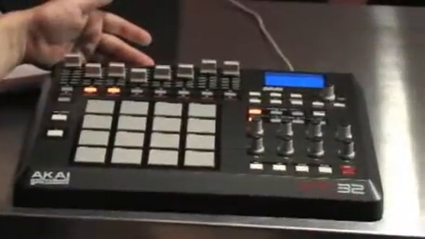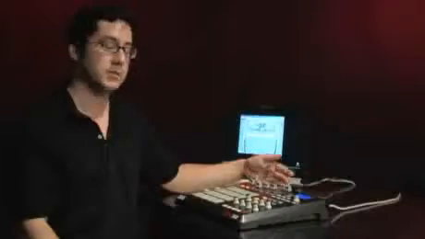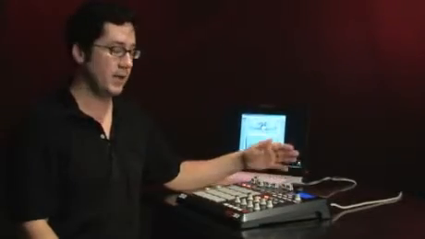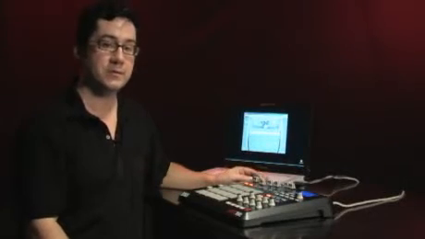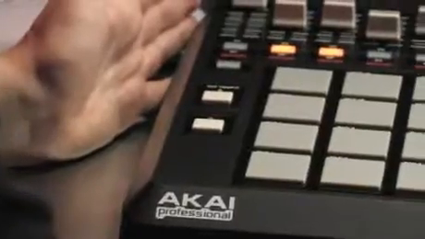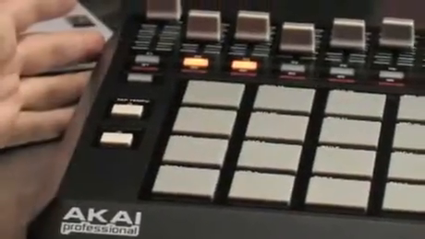On the back, there are jacks for sustain pedals and expression pedals, as well as MIDI in and out jacks and a USB port. You can also connect a 6-volt adapter to power the unit, but other than that, it's bus powered.